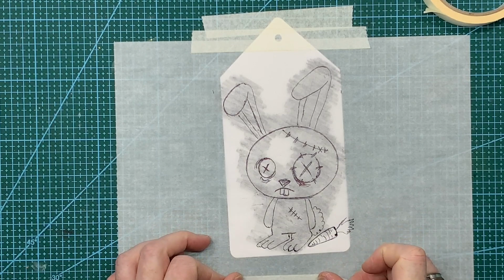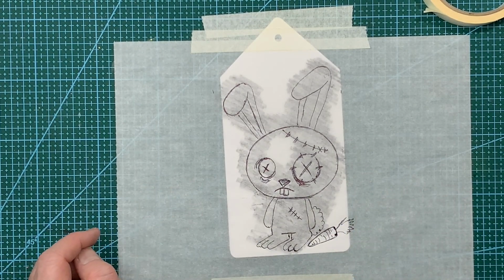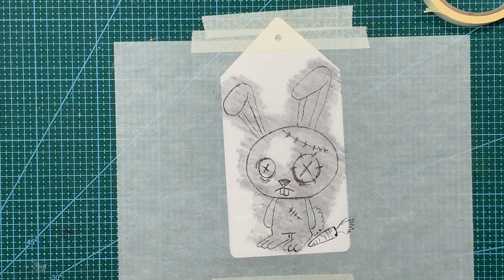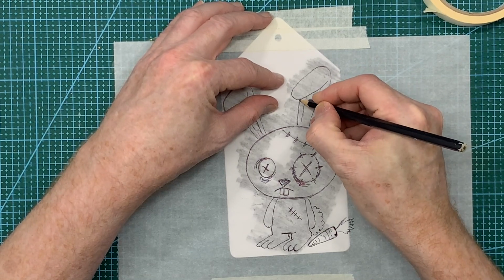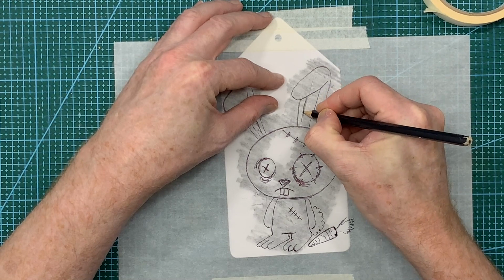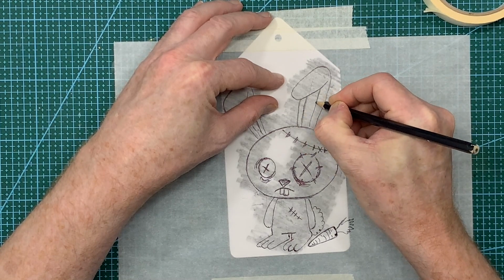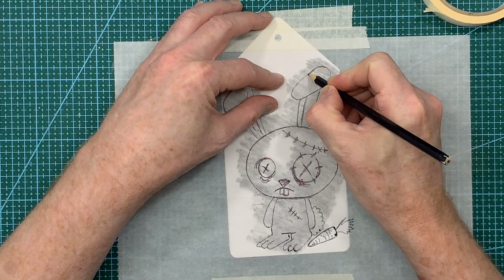And then using another pencil, I can now retrace over the top and transfer that image.